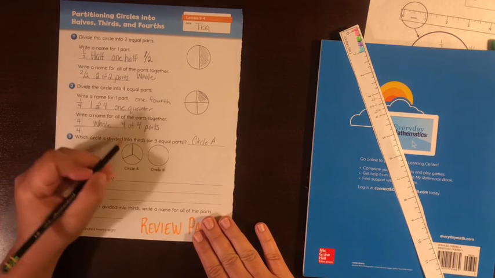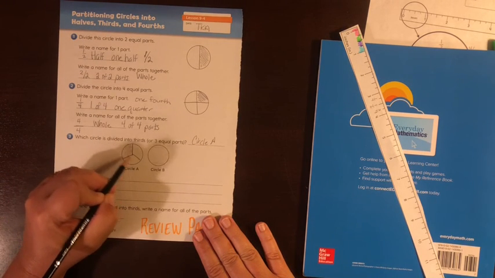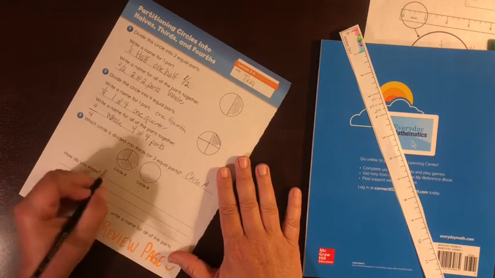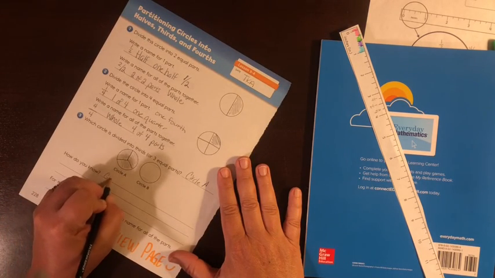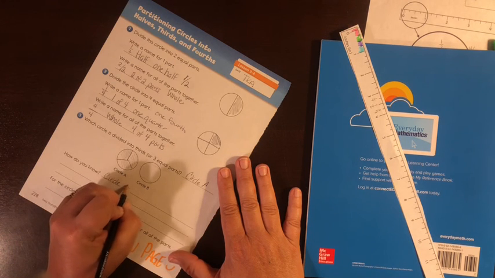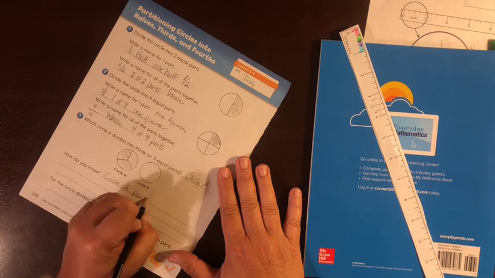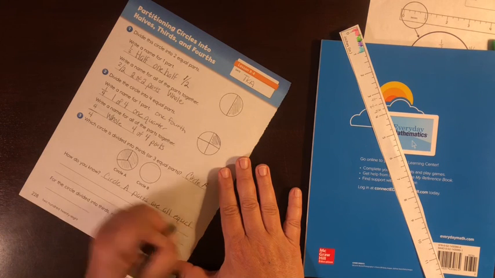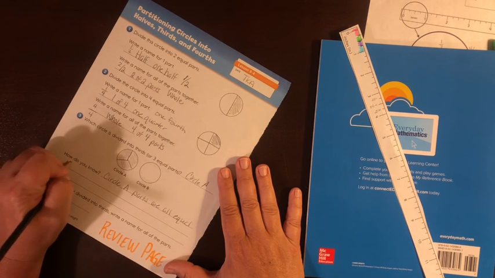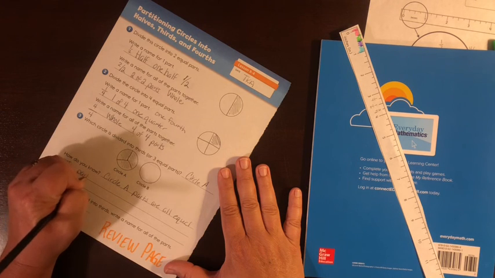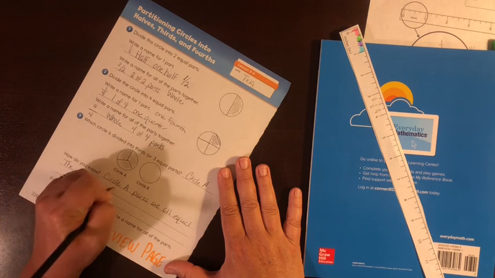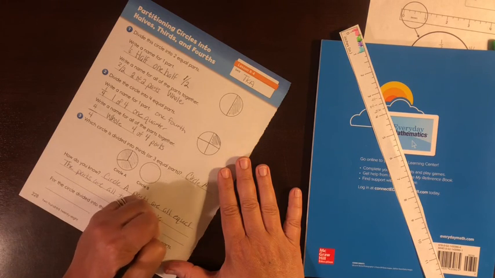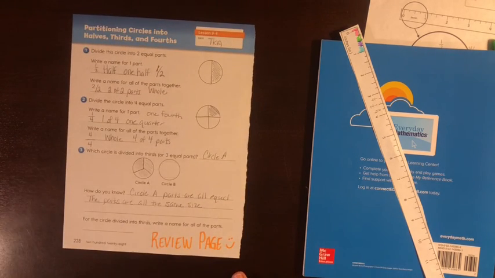Good job. All the parts have the same size. So how do you know? Circle A, parts are all equal. Or you could put the parts are all the same size. Either one of those answers is correct.